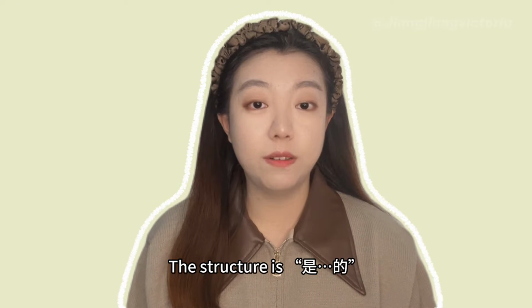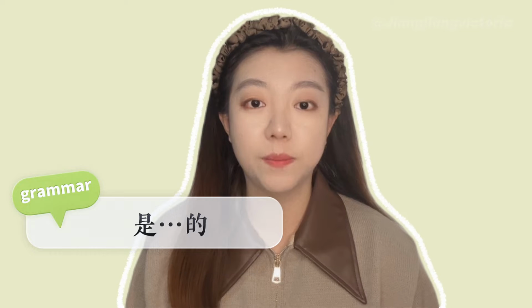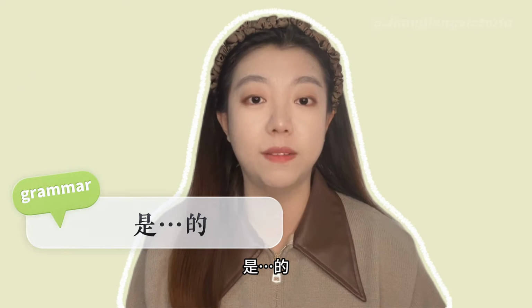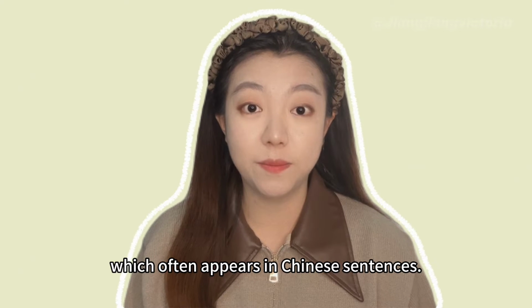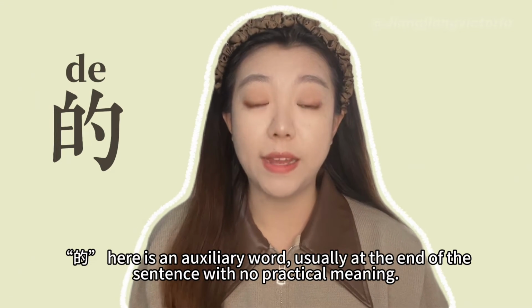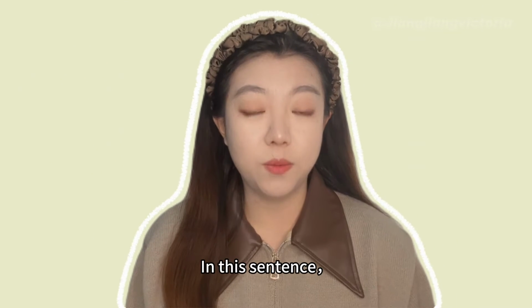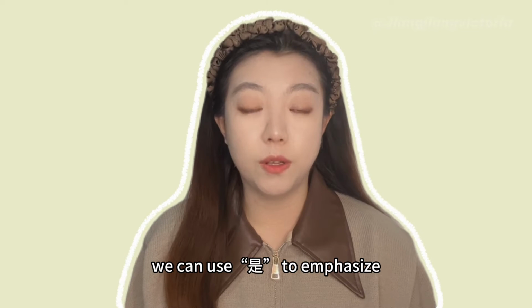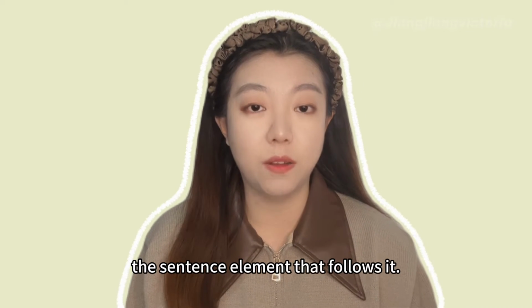The structure is 是什么什么什么的, which often appears in Chinese sentences. 的 here is an auxiliary word, usually at the end of the sentence with no practical meaning. In this sentence, we can use 是 to emphasize the sentence element that follows it.